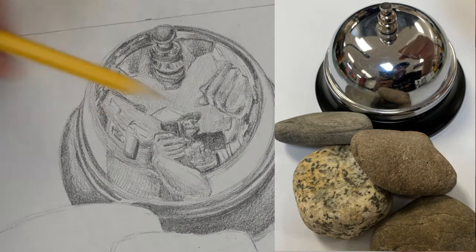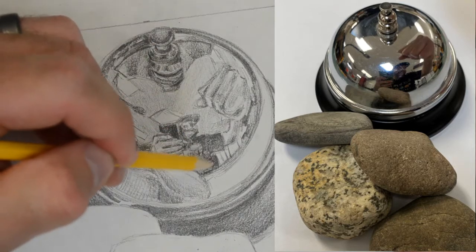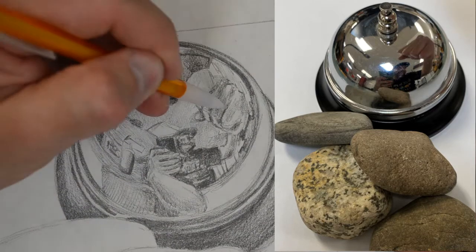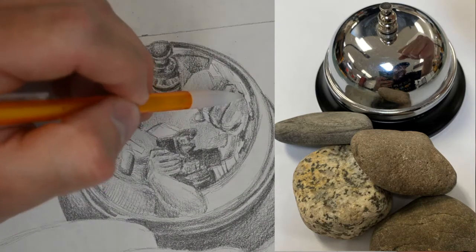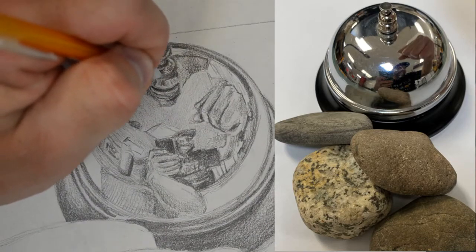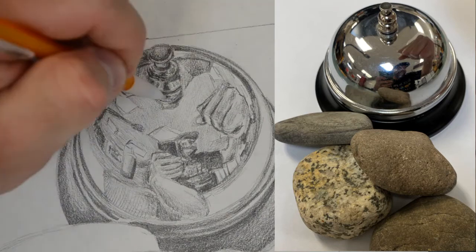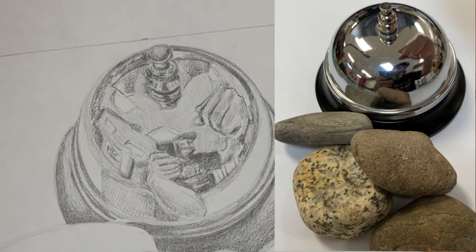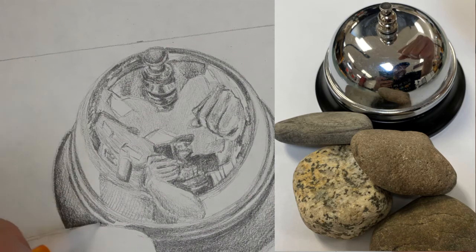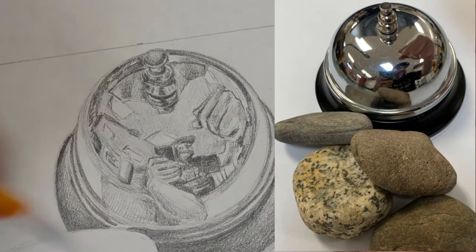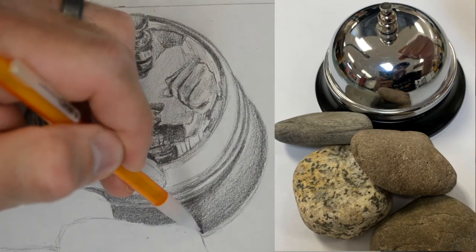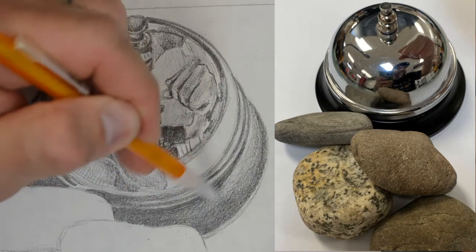With a shiny reflective surface like this one, contrast becomes extremely important to draw this effectively. If I didn't have contrast, it'd be really hard to make out any of the details or shapes within the bell's metal surface. It helps all those details stand out, and it helps sell the idea of the shiny reflective surface.